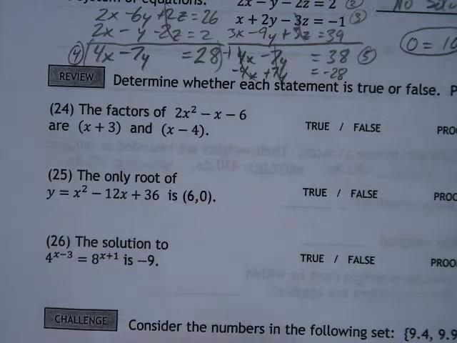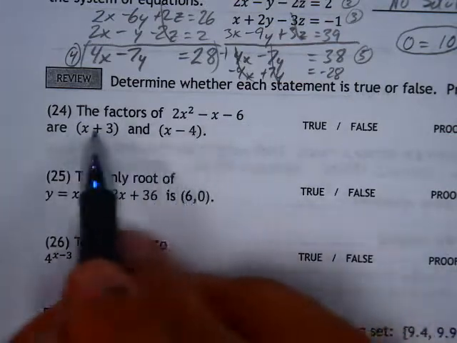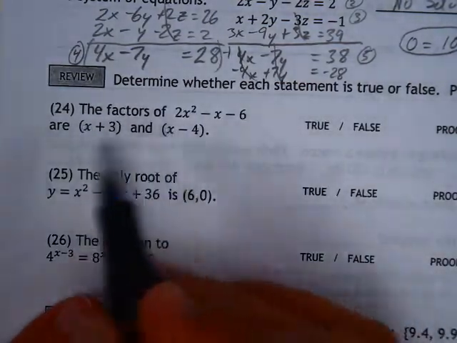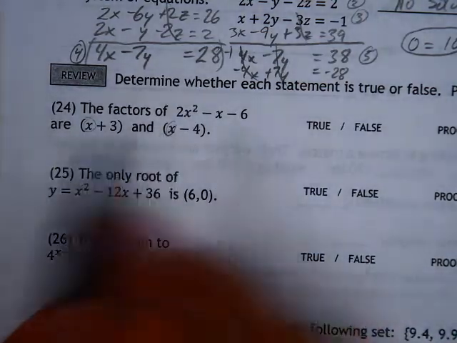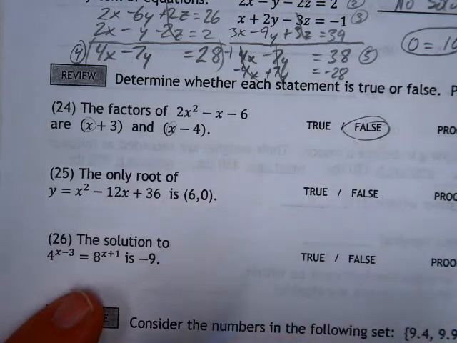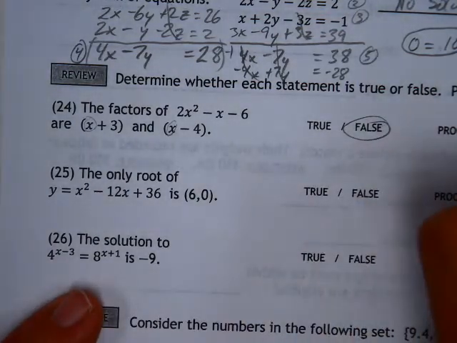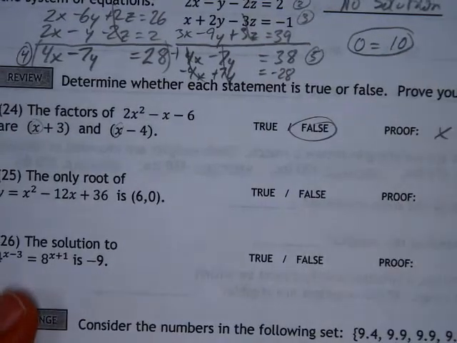This makes me angry. You look at this and you might say, well, hopefully. This times this, there's no possible way you FOIL this and this and you're going to get a 2x squared. That's going to get you an x squared, automatically false. Okay? Your proof is that x times x equals x squared, not 2x squared. That's all you have to do, really.